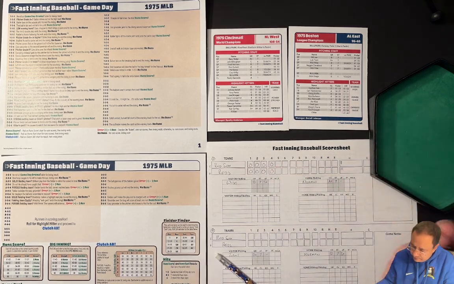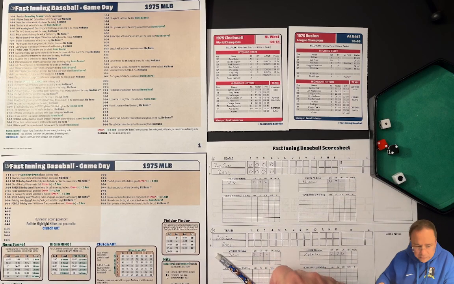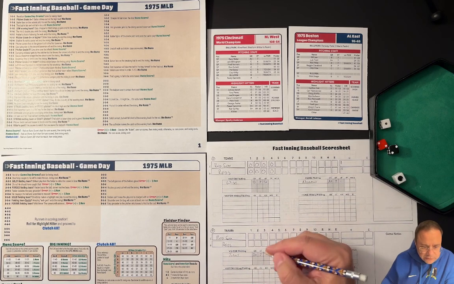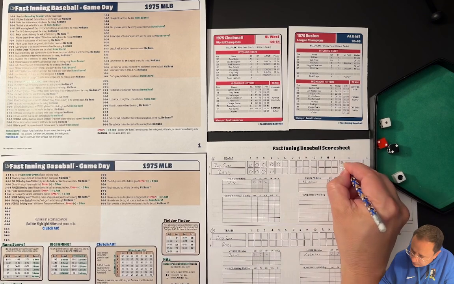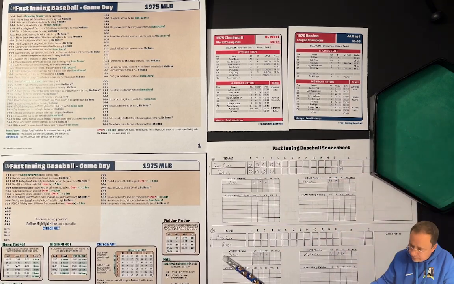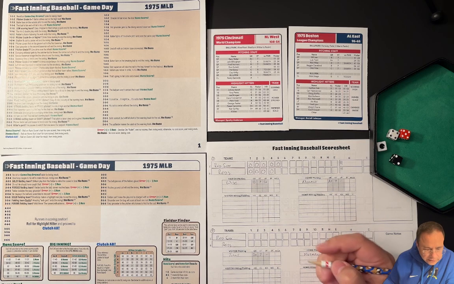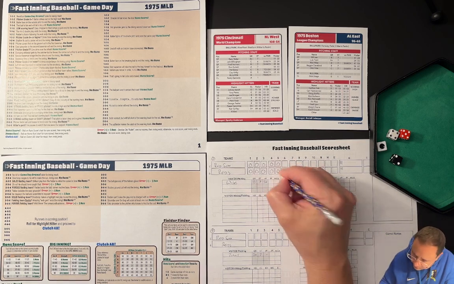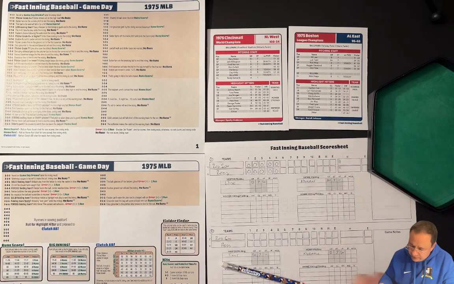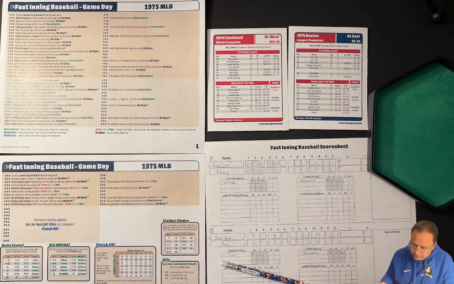Top 5. 1-2-2. Fielder's choice. No runs on 1 hit. Both of these pitchers are cruising. 2-4-5. Unhittable changeup for swinging strike 3. No runs. Okay, so through 5 innings, no runs. 3 hits for the Red Sox, 3 for the Reds. Top 6.